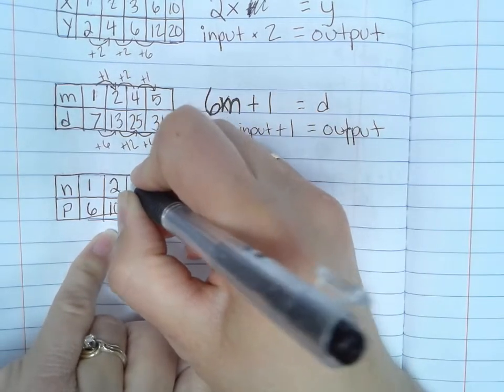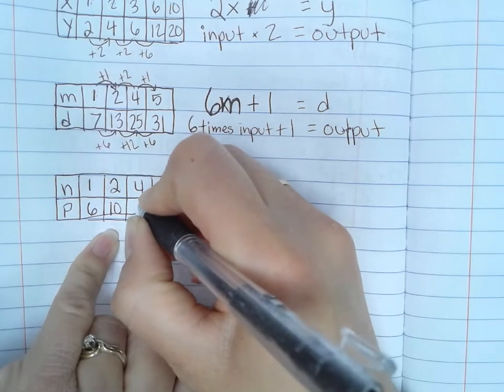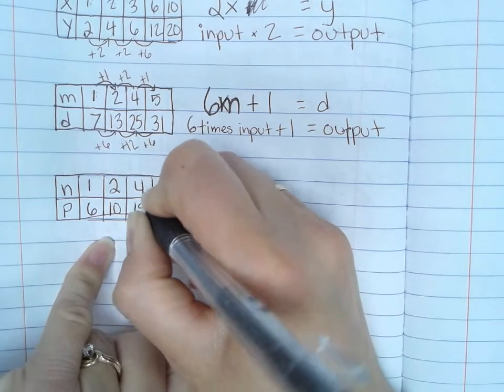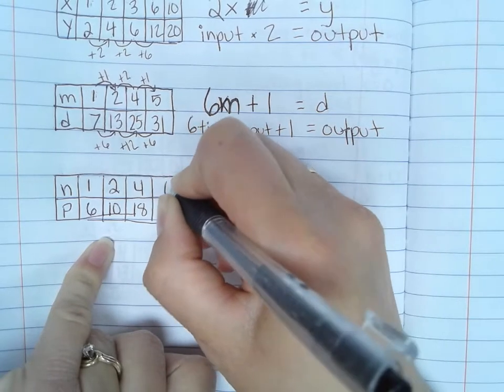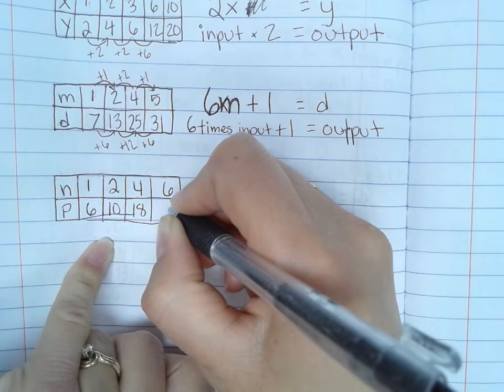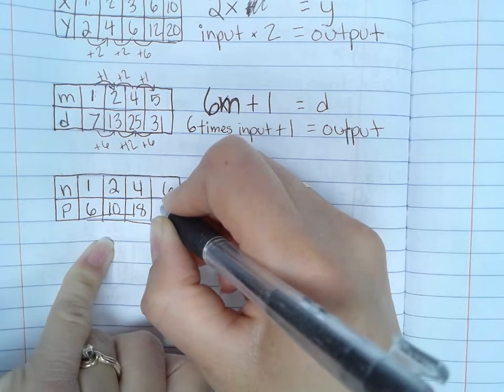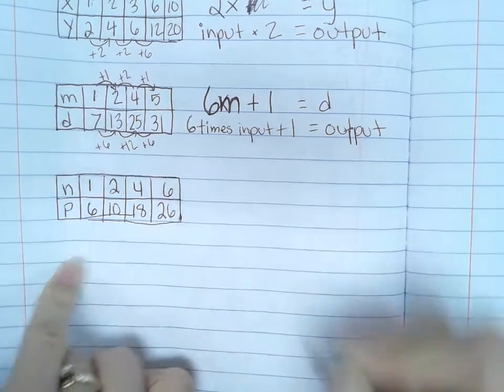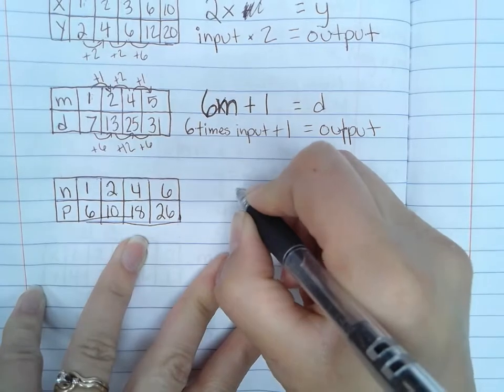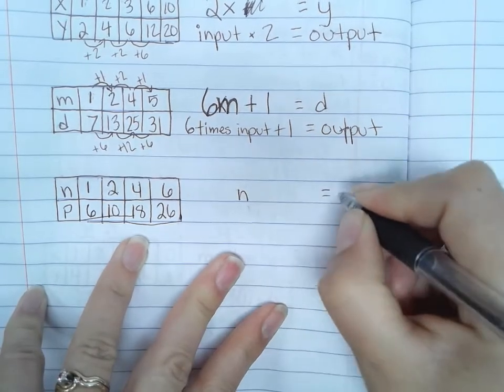Let's do 4, and my output is 18. And let's do 6, and my output is 26. Okay. So you're looking at what we do to our input to get our output.